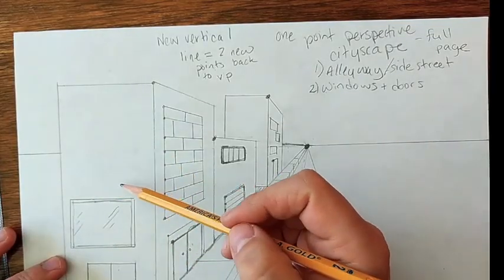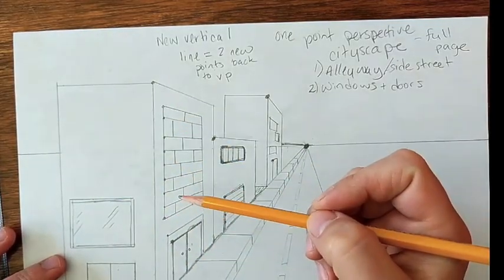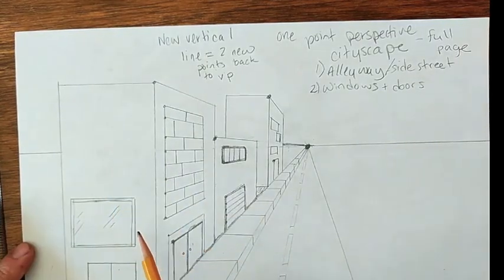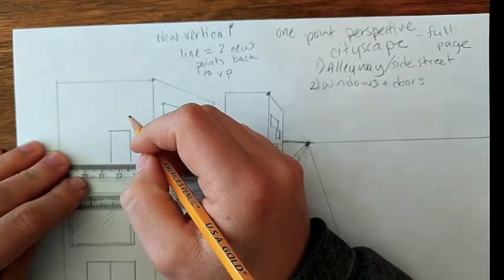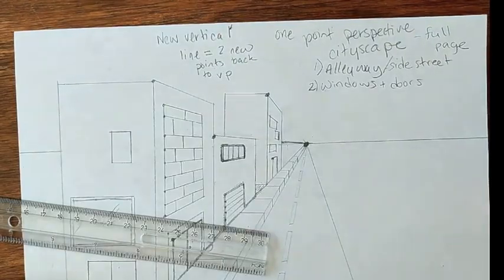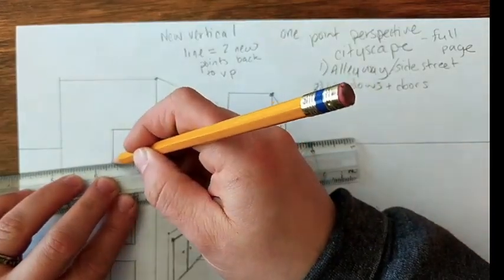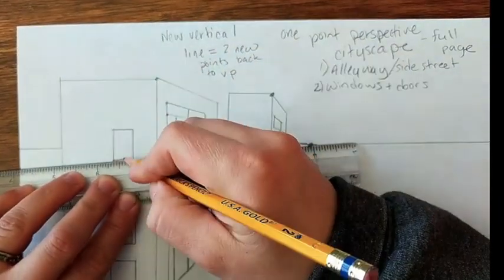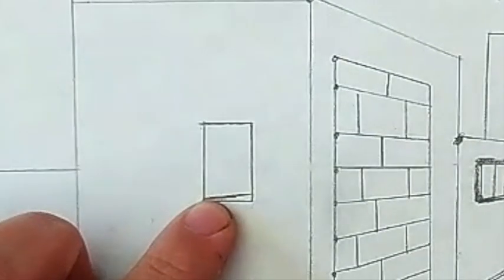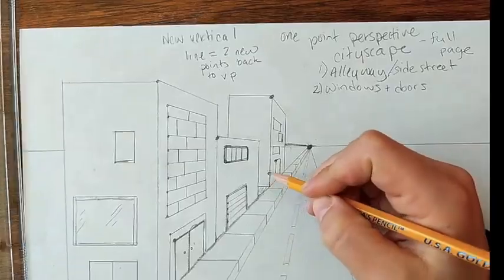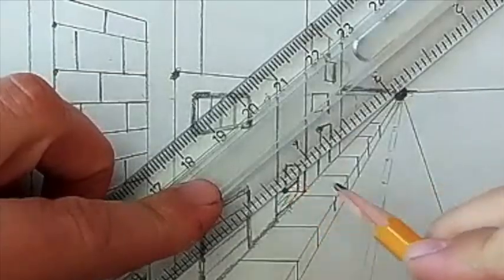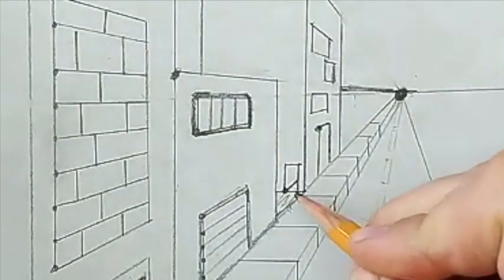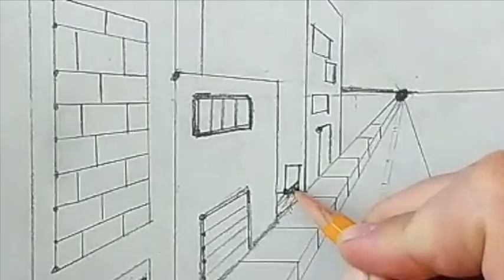Now, if I want to be able to do something even cooler in some of these spaces, there's a couple things I can try. If I want to make a door that is open, I still need to make the doorway as a rectangle. To show this door is open, I can take this corner here and take it back to my vanishing point. And it's going to look like there's an opening in that space now. If I want to make a little door, I take this point here back to my vanishing point. Now I've made a little opening back there. It shows you can go into that space from the alleyway.